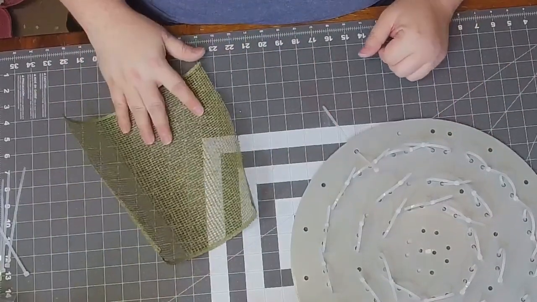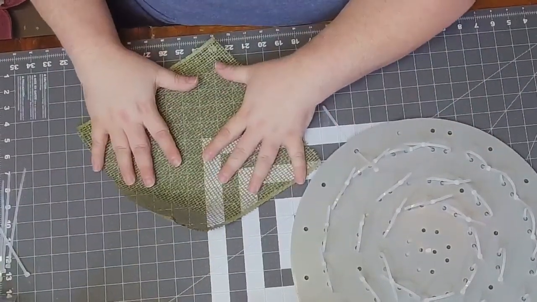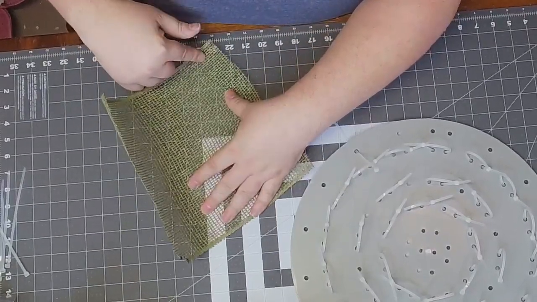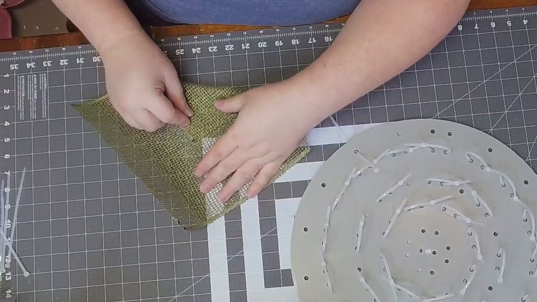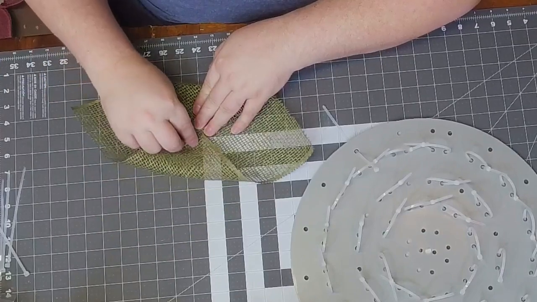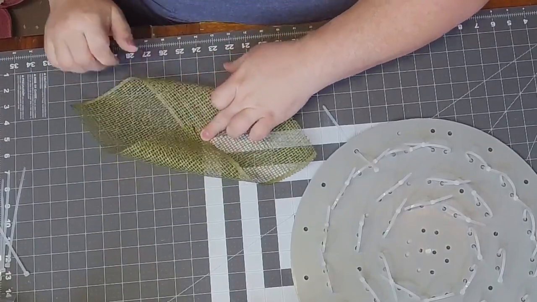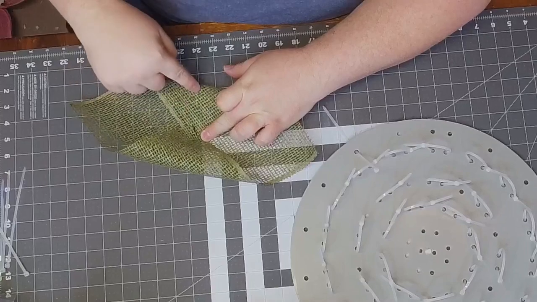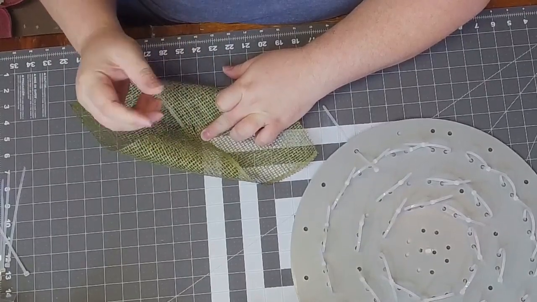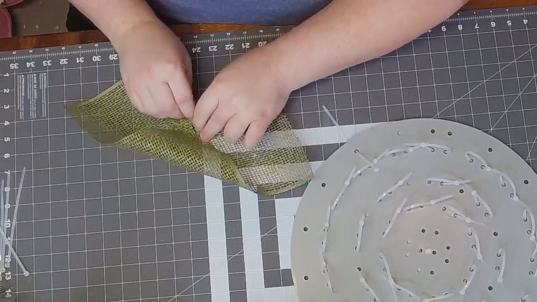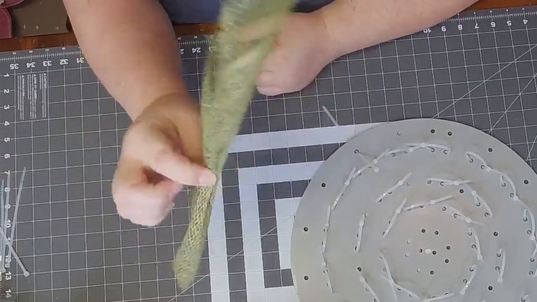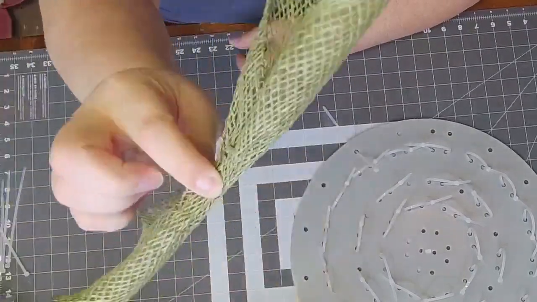All right, so now we're going to make our first leaf. We're going to take this square. We're going to take one corner, fold it in, take the other corner opposite it, and fold it in. Okay? So you're going to have the 2 opposite corners folded in here in the center, and then you're just going to scrunch up that center to where you have this.